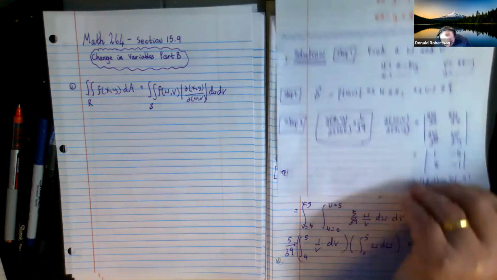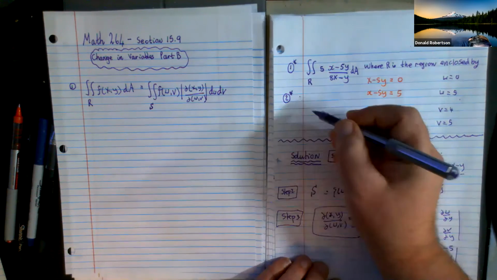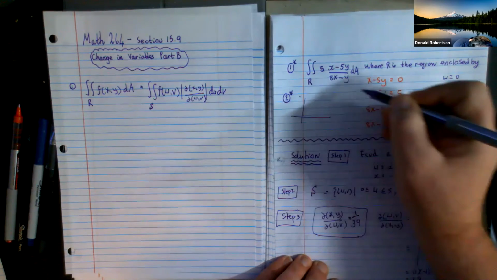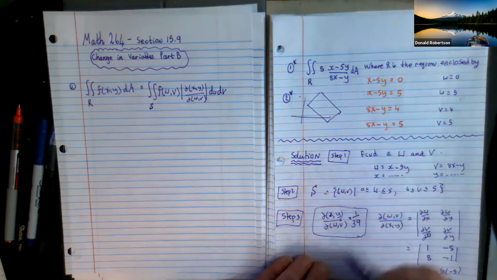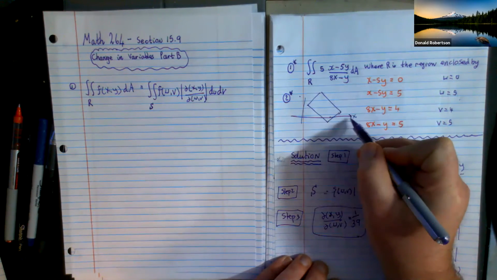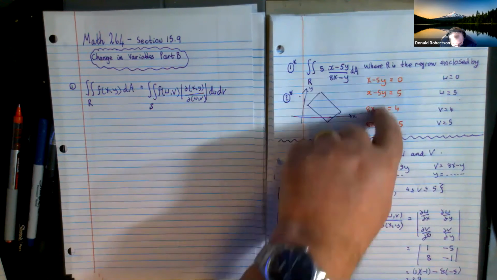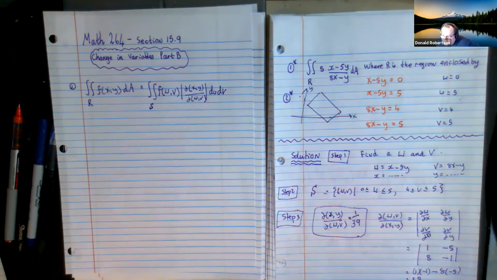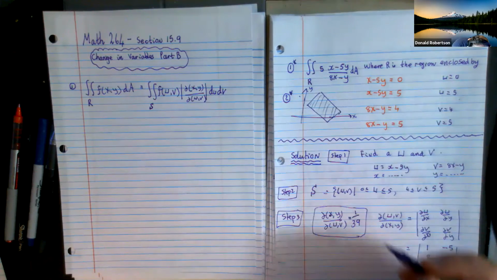Now, why would we even need Jacobians? If you can imagine that this region looks something like that, and you were going to keep it as x's and y's, wouldn't it be quite difficult to describe this region as x goes from here to here?